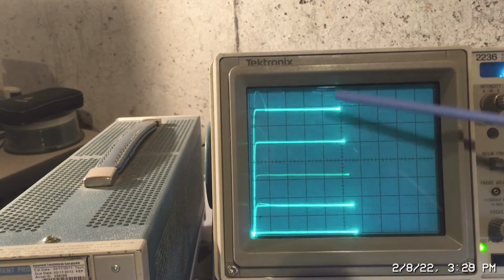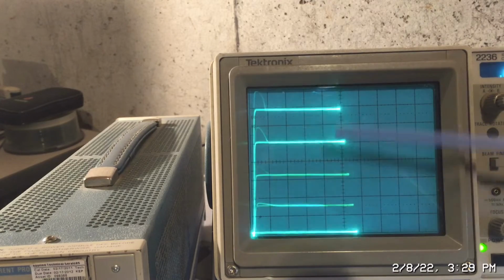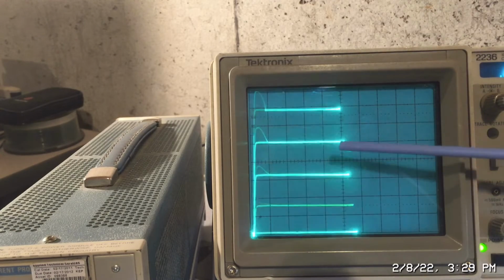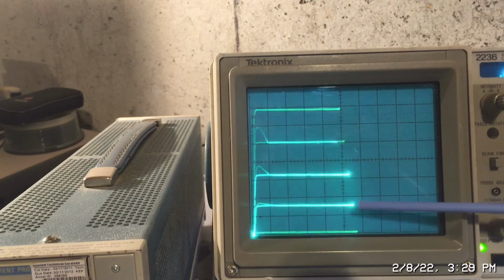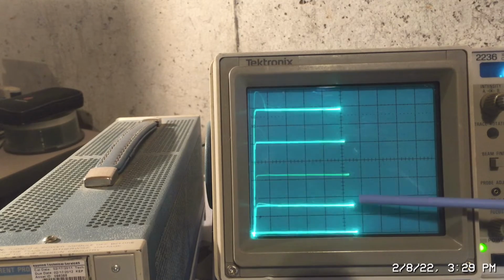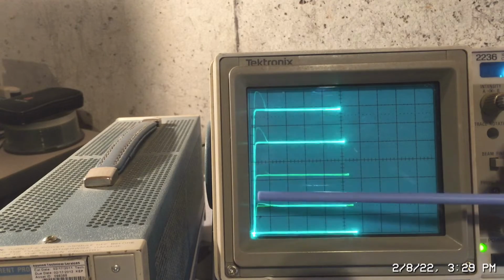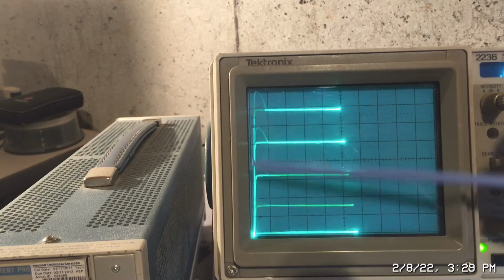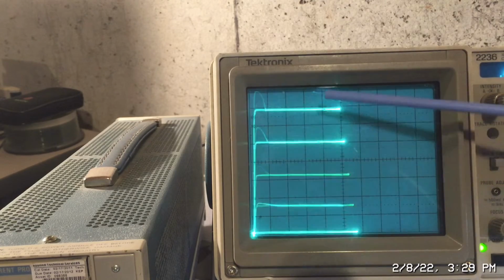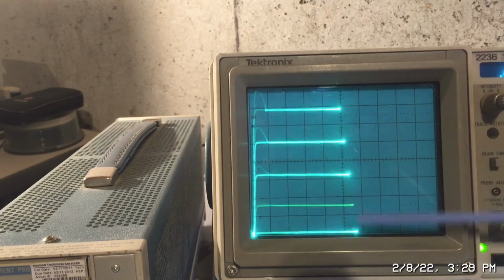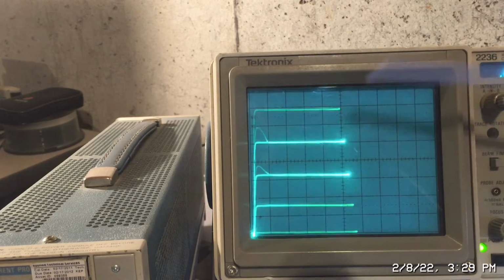even spacing between each of these steps. Okay, showing that it was very linear, right? For a specific value of base current, we had a specific value of collector current. Okay, you can see here that the distance between these steps is not exactly the same. So this device is not as linear.